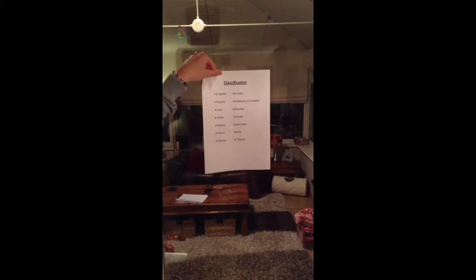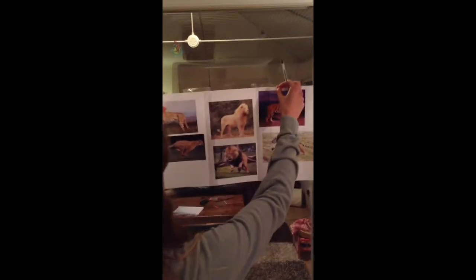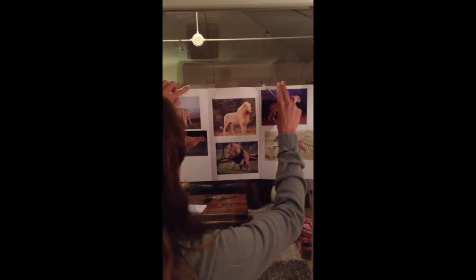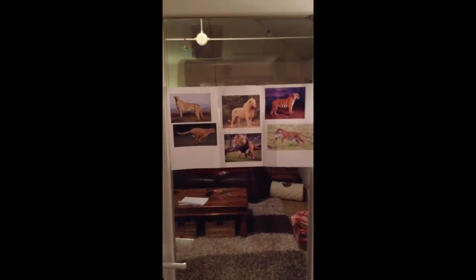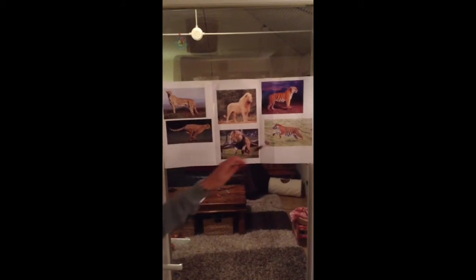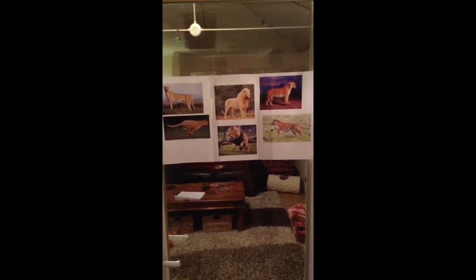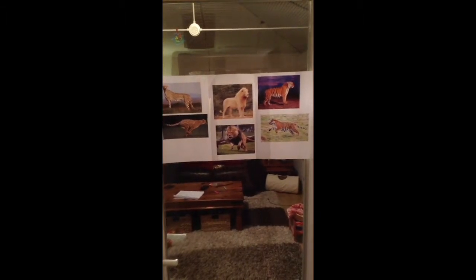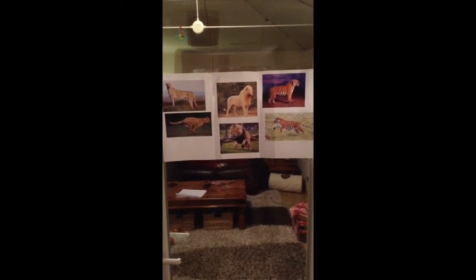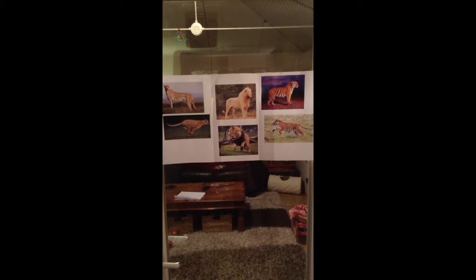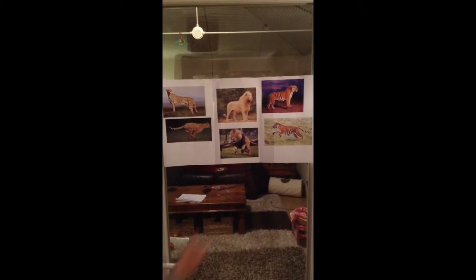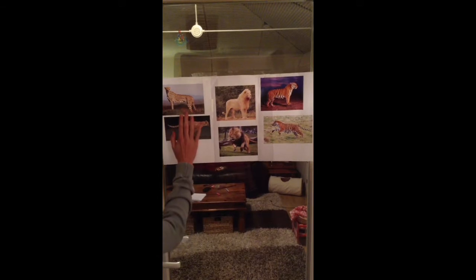To put this into better context, I have 3 big cat species. And I'm going to show how they differ and what their similarities are. So I've got a cheetah, a lion and a tiger. And obviously they're all similar in that they're all felines, meaning they're all cats. However, there are a lot of differences between the 3 species. The main differences come between these 2 and this one.